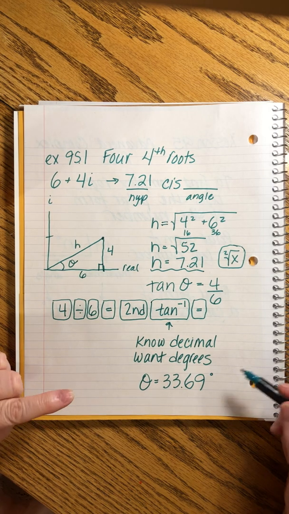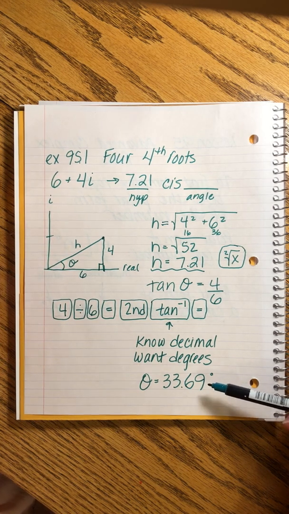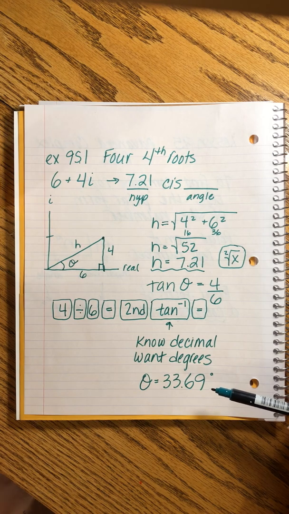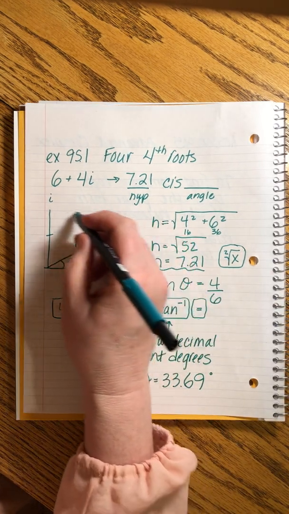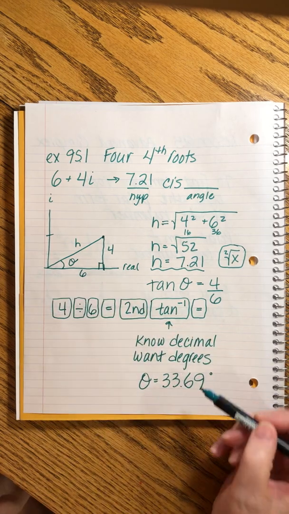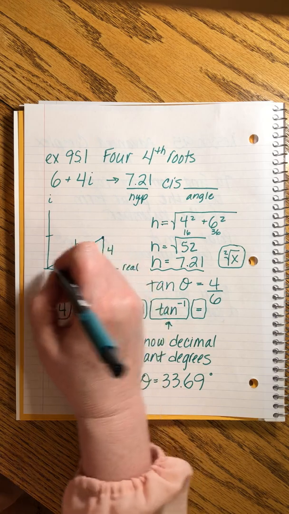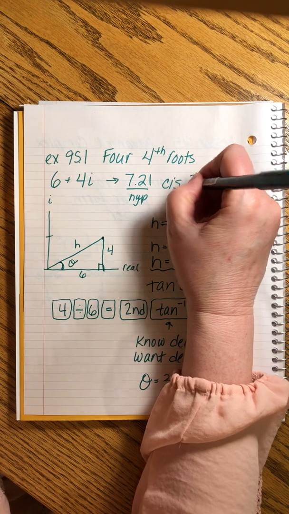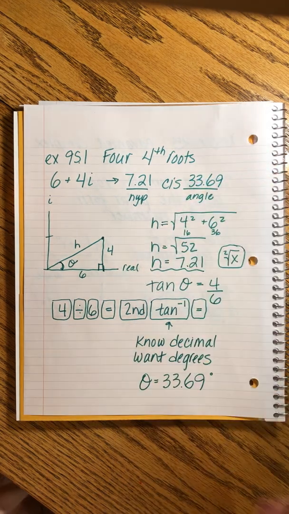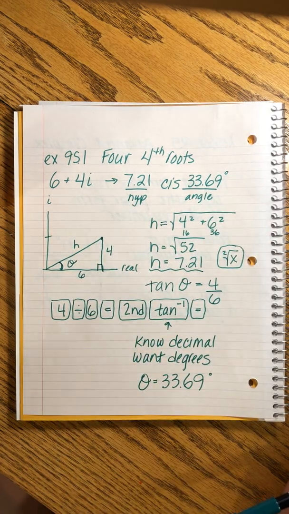Okay, so the next thing we have to do is look at our picture and see, do we have to adjust this at all? You know, when our triangle flops around to different quadrants, we sometimes have to adjust because we're measuring from here going back, right? So sometimes we have to do adjustments to that. But here in the first quadrant, it's easy. 33.69 is this angle right here. And that's exactly the way we want it for our polar coordinate. That's perfect, right?